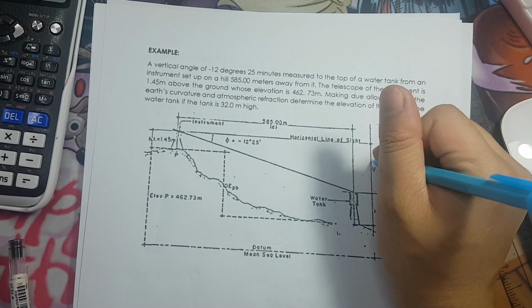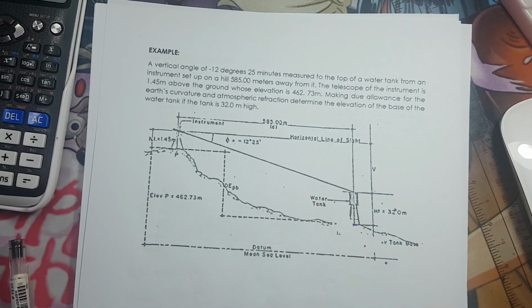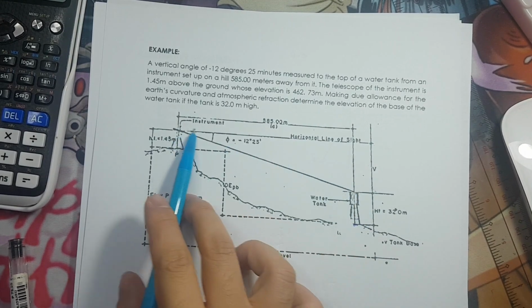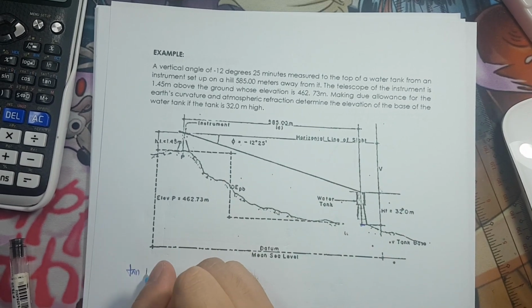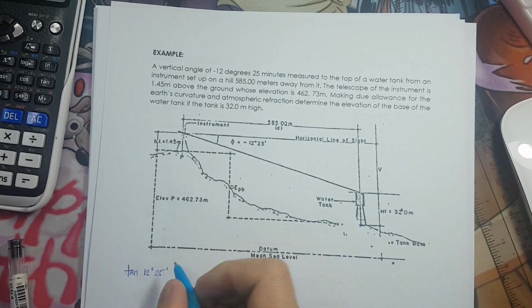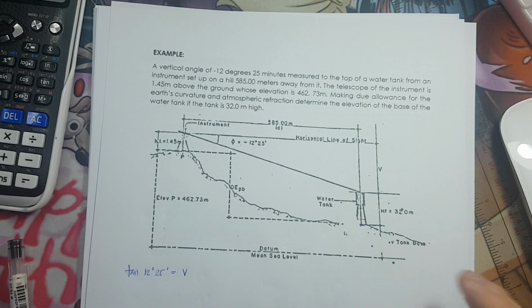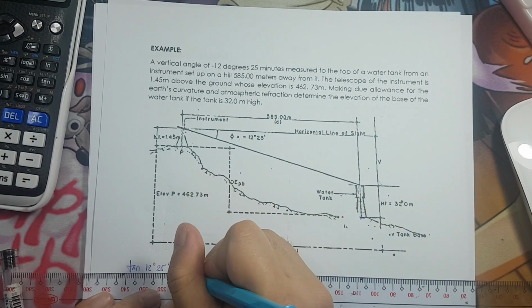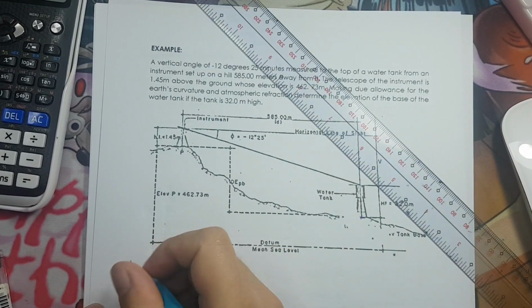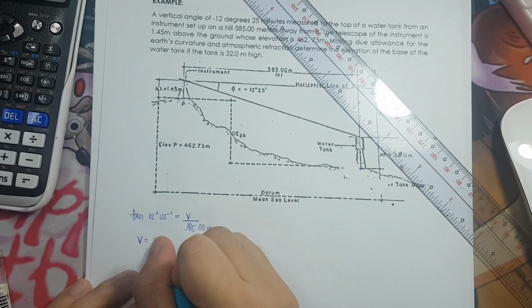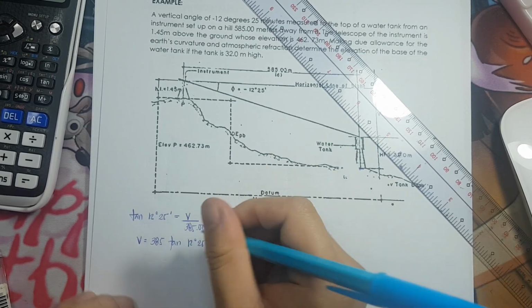Okay, so in solving V, since we already have an angle and we have one side, we can solve for V using the tangent function. So tangent 12 degrees 25 minutes is equivalent to opposite, and that is V, over adjacent of 585 meters. V therefore is equivalent to 585 tangent 12 degrees 25 minutes.